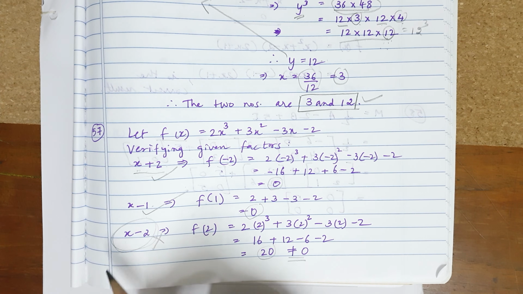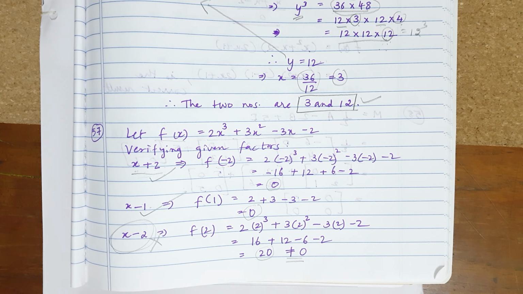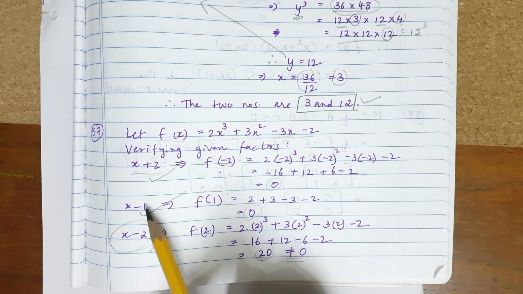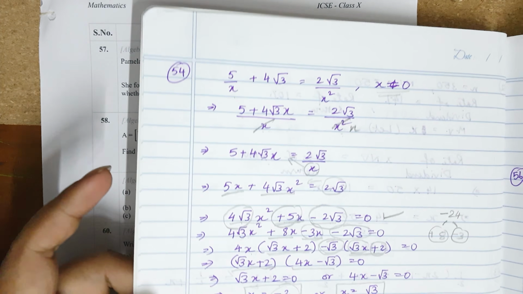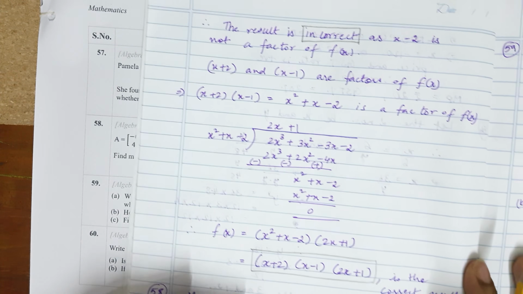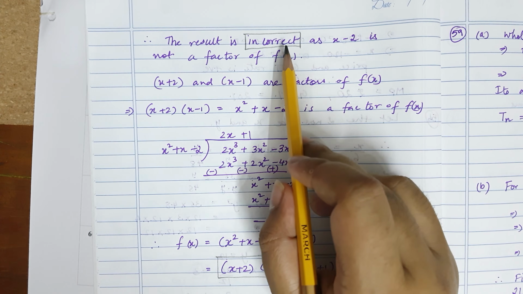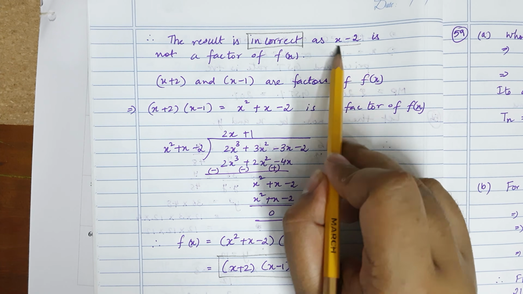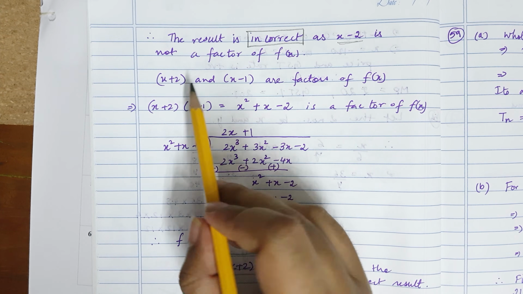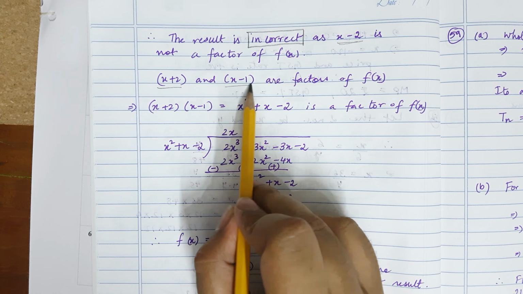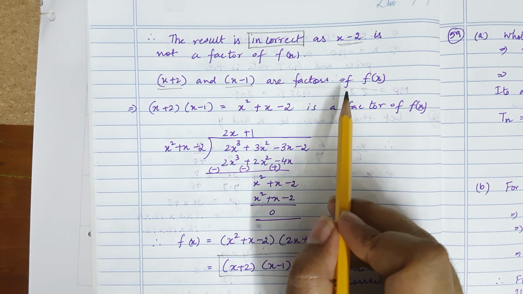So this is the incorrect part in the answer. x minus 2 is the incorrect factor, but the two other factors are valid. They are correct. So you have to write a conclusion stating that overall your result is incorrect, as x minus 2 is not a factor of your polynomial. But also mention that x plus 2 and x minus 1 are factors of the polynomial.